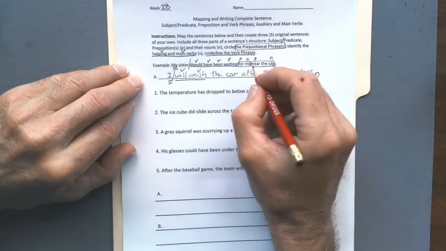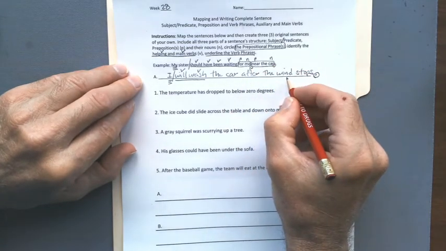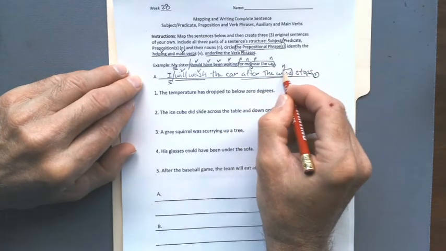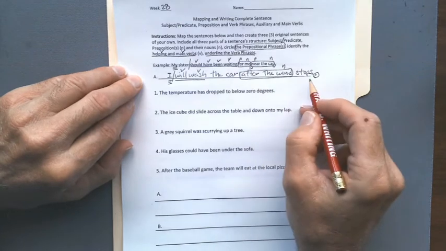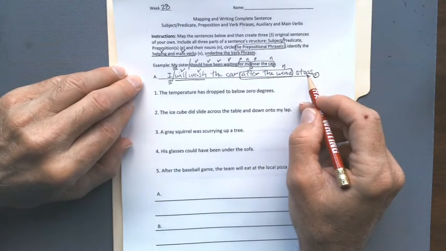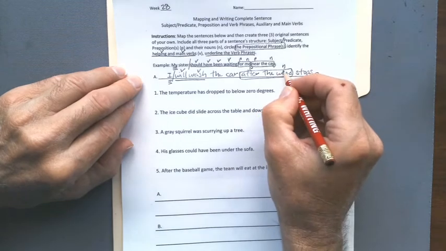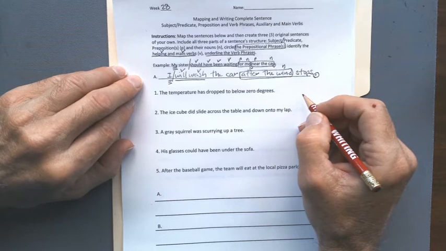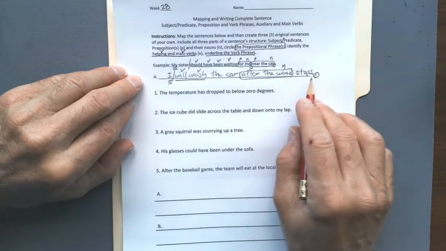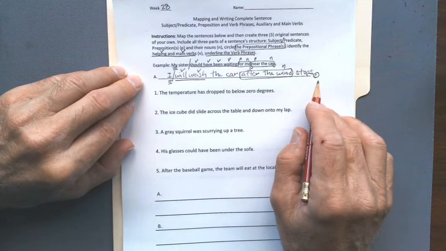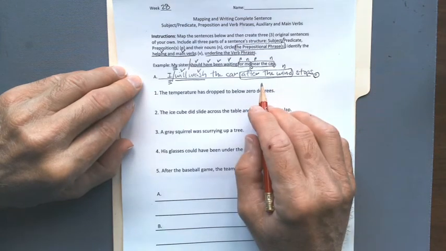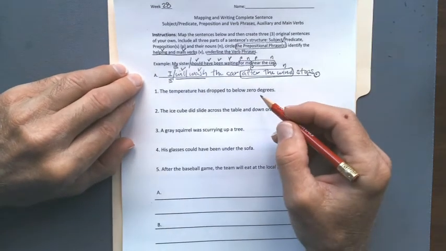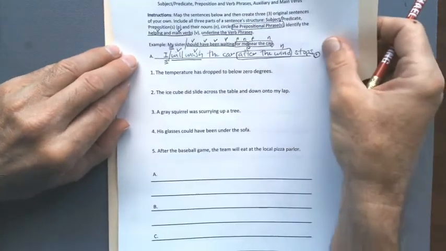Okay. After, here's my preposition. The wind. Here's my noun. After the wind stops. Okay. And stops is not a noun. Although we see stop signs, but it doesn't say stop signs. It just says stops. So here's a map of my complete sentence. I started with a capital. I ended with a period. And I have all the parts that we've been practicing and mapping for the last few weeks. We didn't have it the week before.